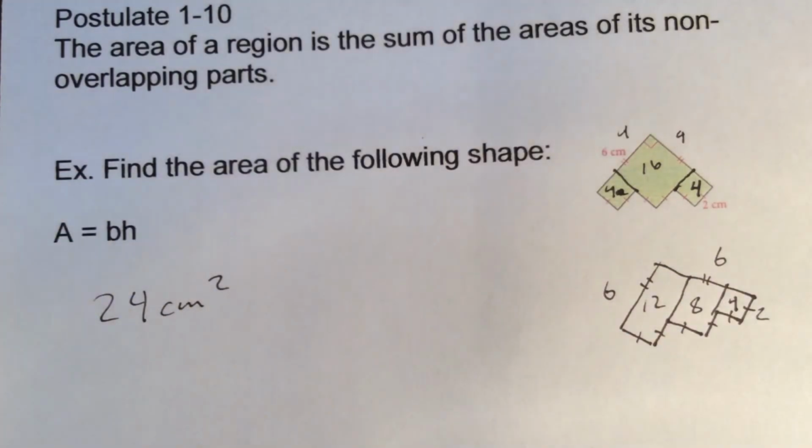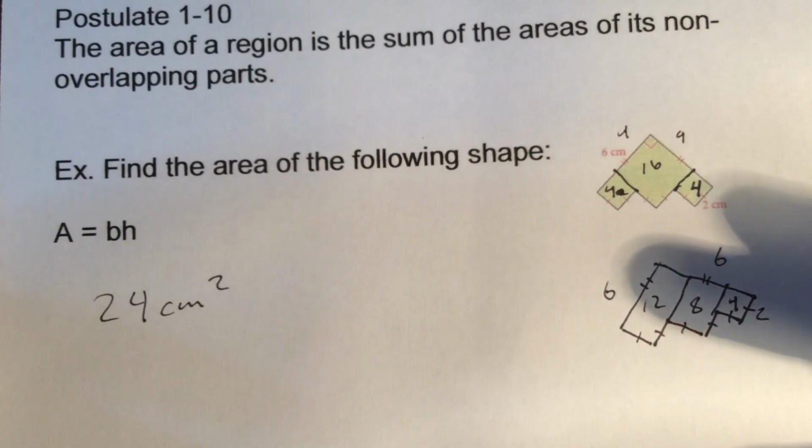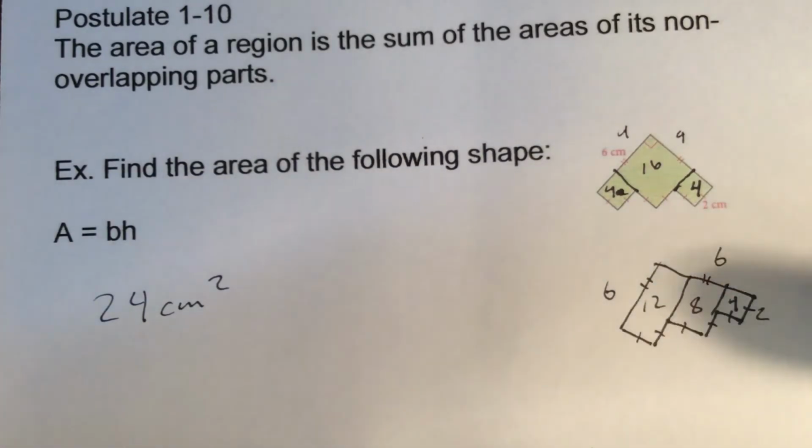So it doesn't matter how we break it up. We can just break it up and do whatever shapes that we have equations for. And then we can find those out and put them together, we'll add them up, total them up, and we'll get our answer.